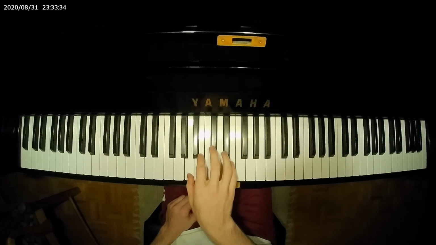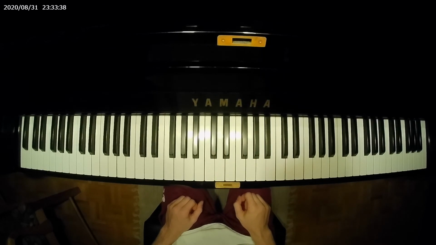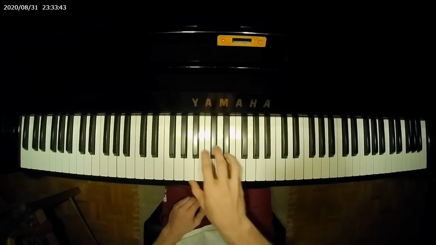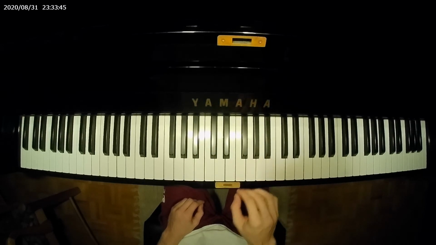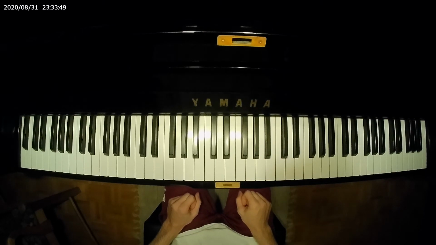You can play them anywhere. You can play them broken, like I just did, or you can play them blocked, where you just play them all at the same time. Doesn't matter where you start, as long as you follow the same pattern, they're always going to be a triad.